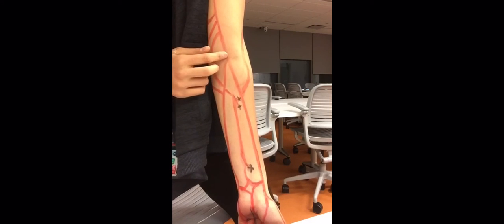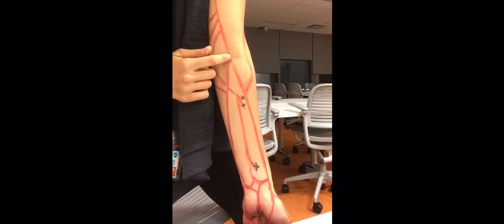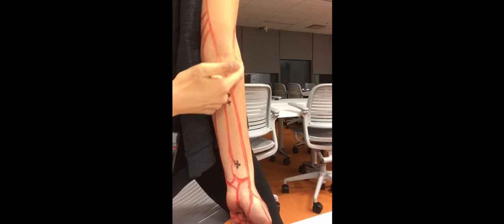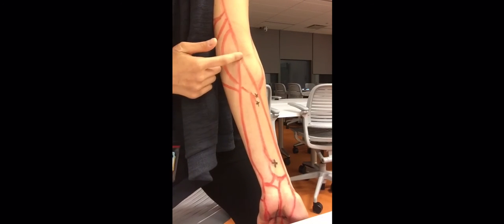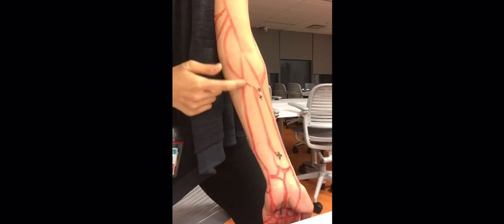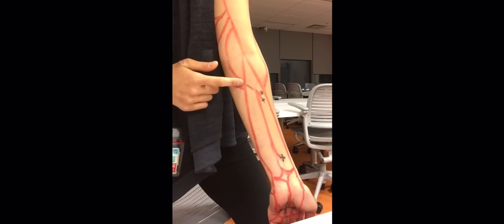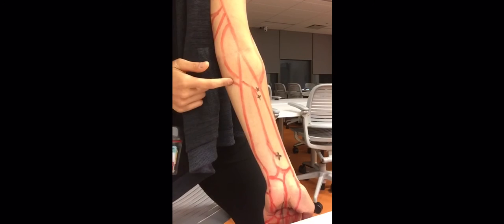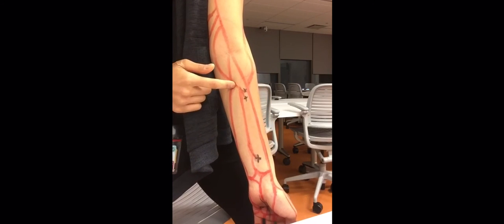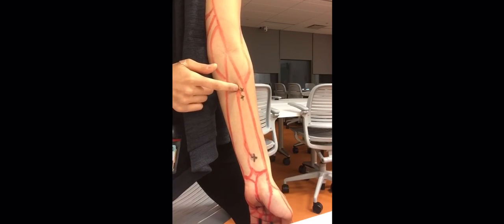Okay, so skipping down, as I said, it splits into two, confirming where the recurrents come off of. The radial artery gives off the radial recurrent, and then the ulnar has three branches we should pay attention to. We have the two that I mentioned, the anterior and posterior recurrents, but we also have the common interosseous.